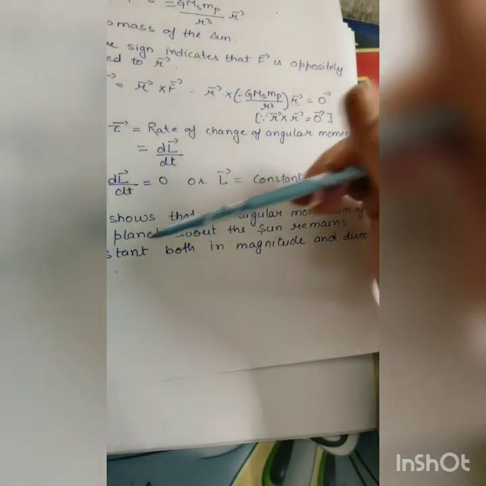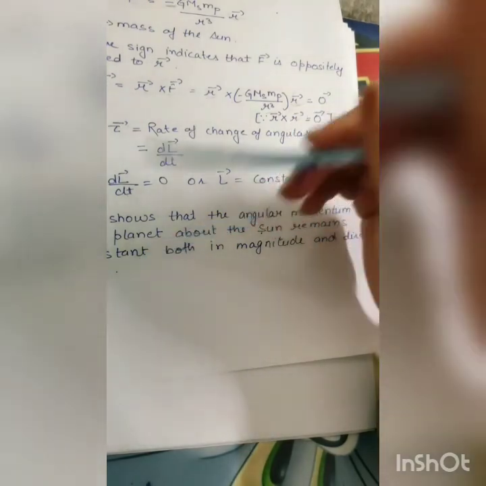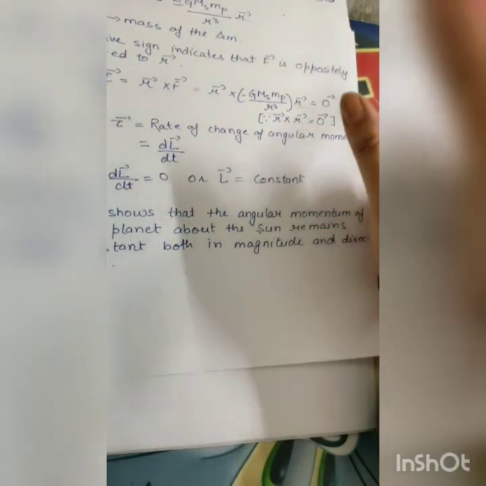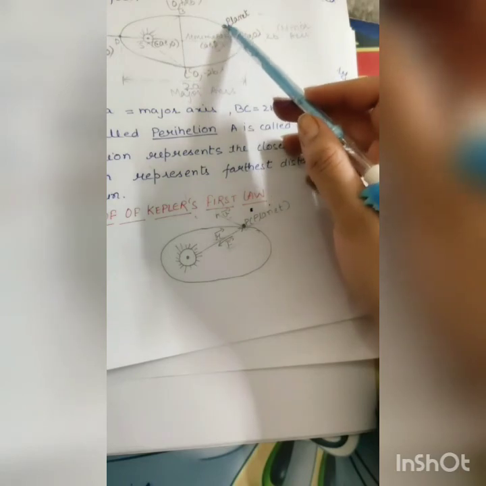So this all shows that the angular momentum of a planet about the sun remains constant both in magnitude and direction. That means the planet revolves around the sun without any external torque being applied, and the angular momentum of the planet remains constant, right? So this is for today.